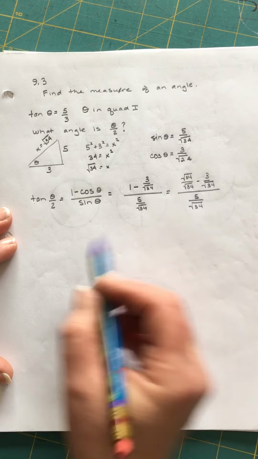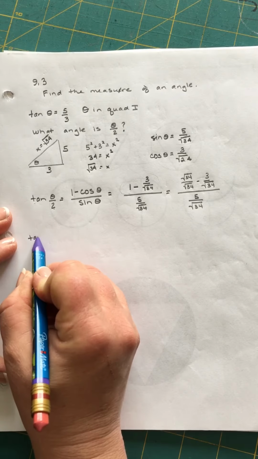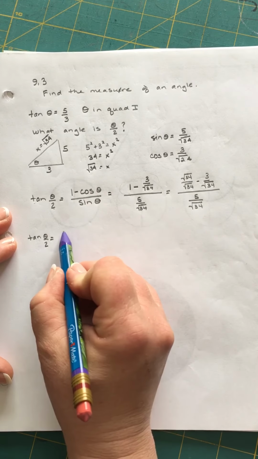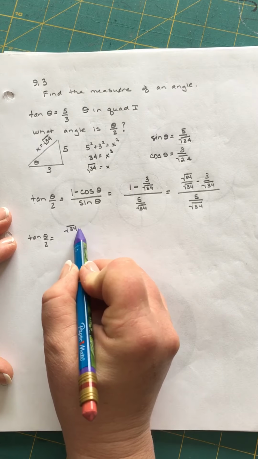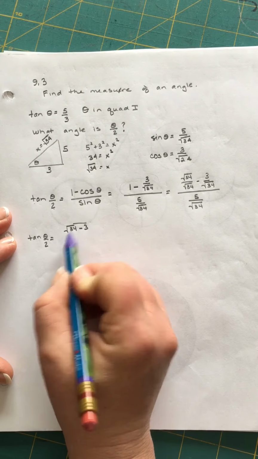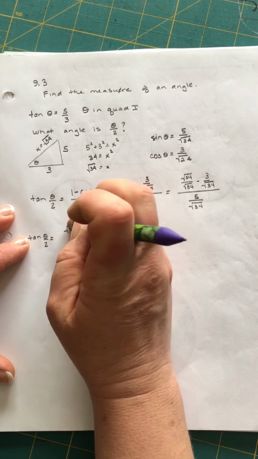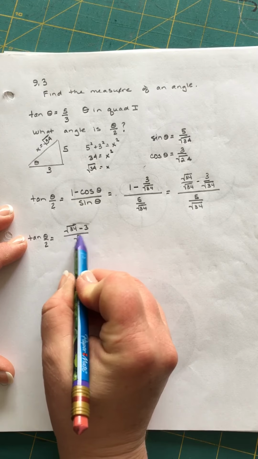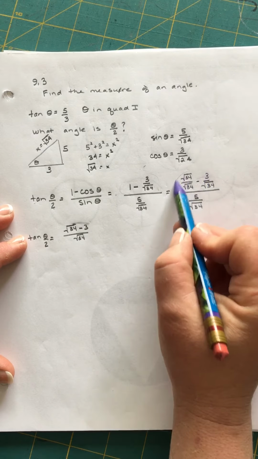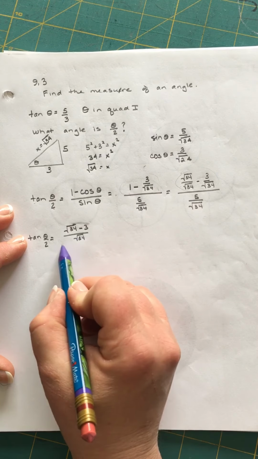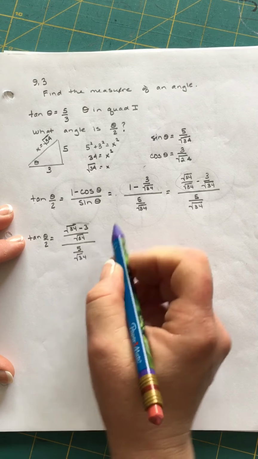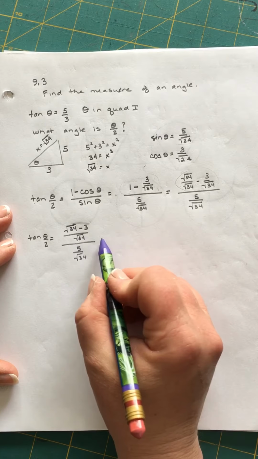Okay, so I'm still finding the tangent of theta over 2. That's going to be the square root of 34 minus 3, divided by the square root of 34. So that's this fraction, divided by 5 over the square root of 34. Now that that's one fraction, I can copy dot flip.